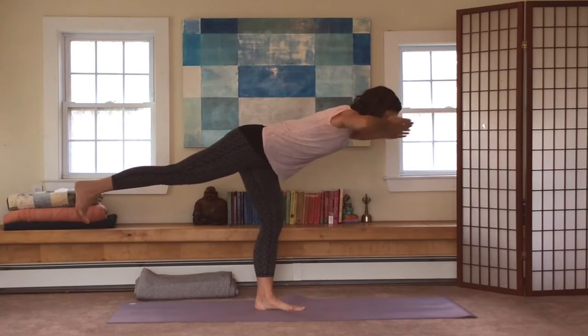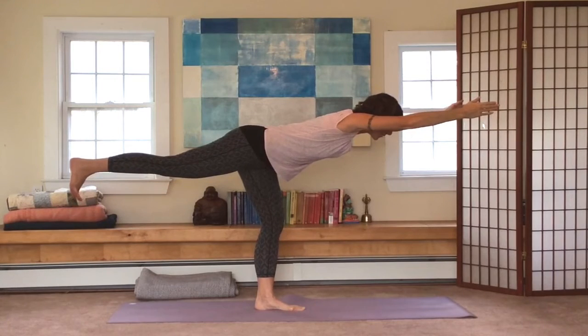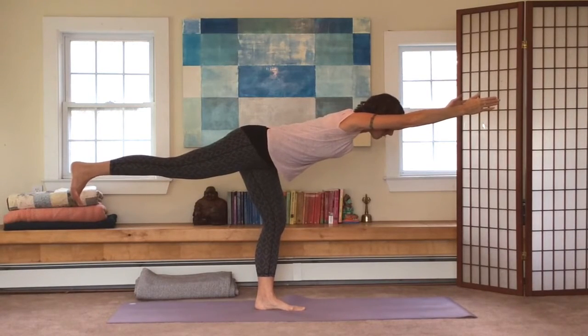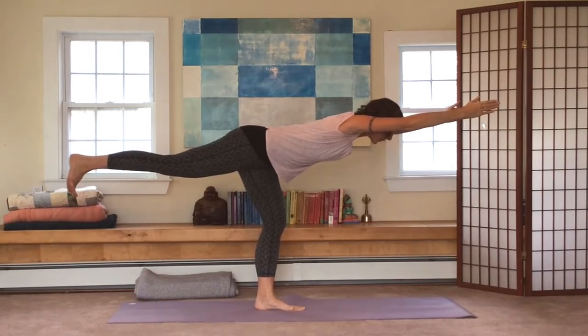And then if you'd like to, you can stretch your arms out as long alongside the ears as well. You can even keep a slight bend in the left knee to help you maintain your balance here.